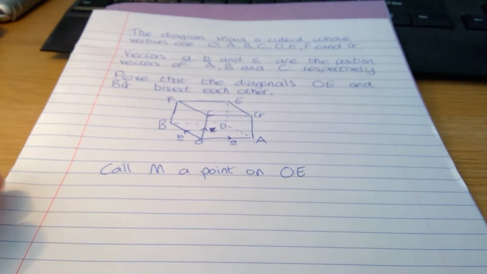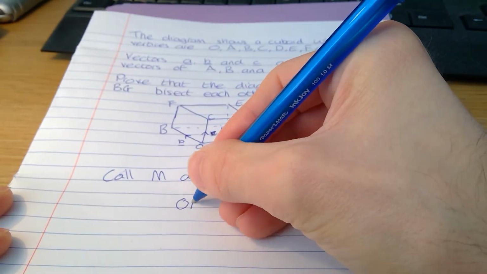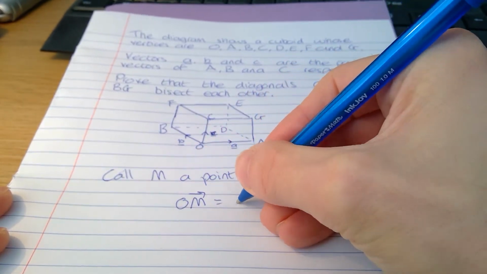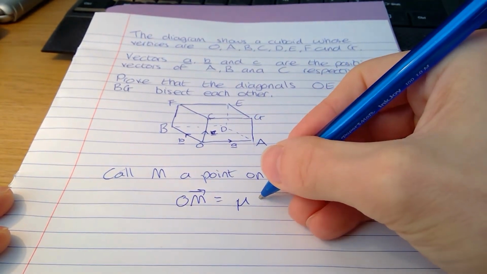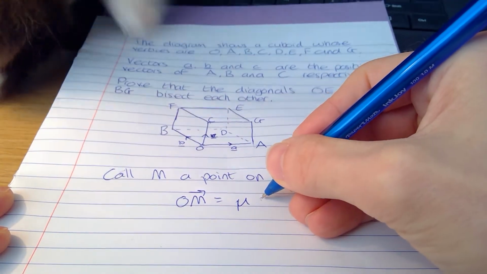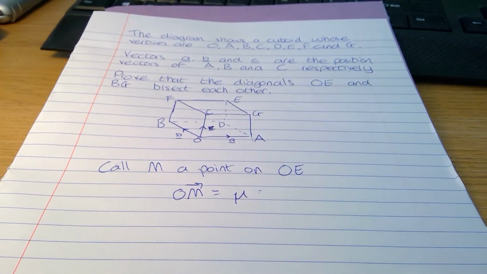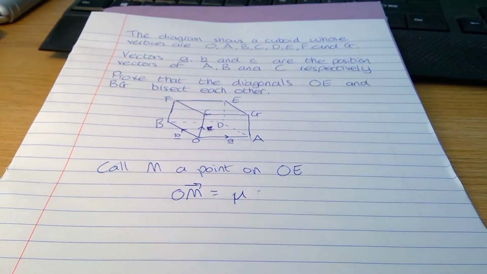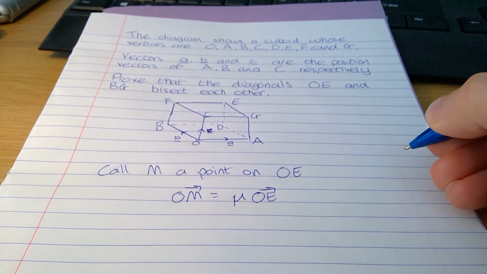Then that point, because it's somewhere on OE, it's going to mean that OM is some multiple. So I'm going to use mu here. We often use Greek letters when we're dealing with vectors. Anyway, OM must be mu times OE. So it's just somewhere along there.